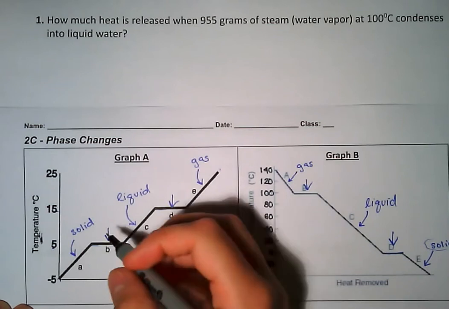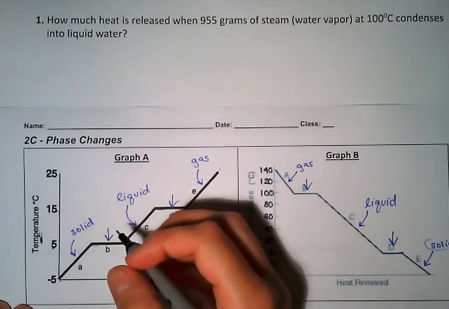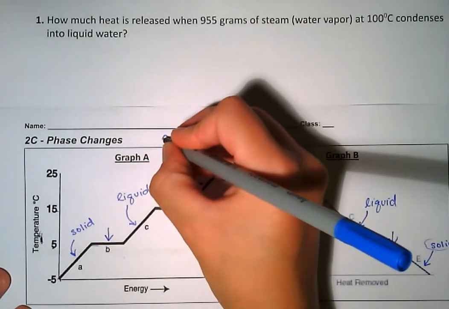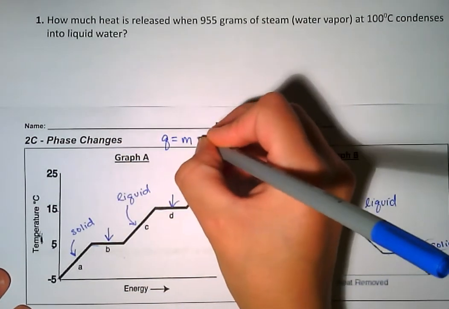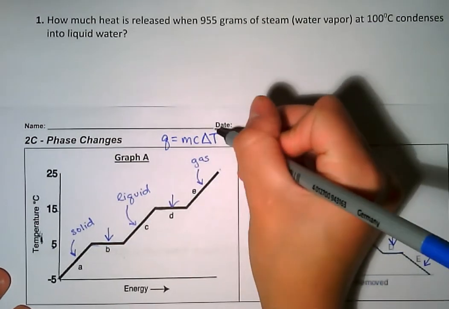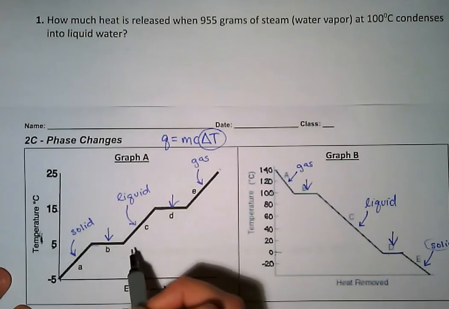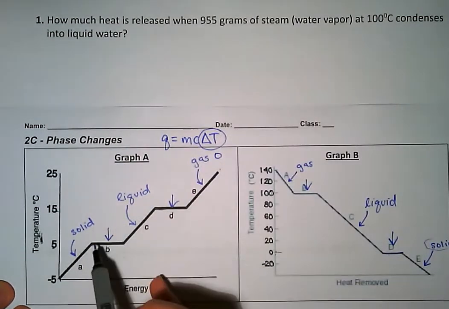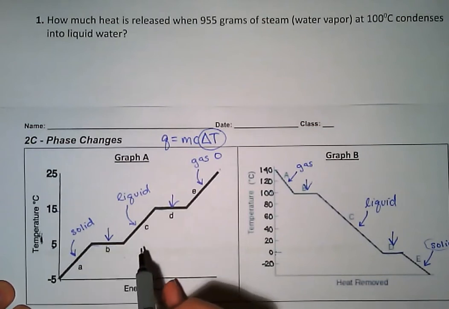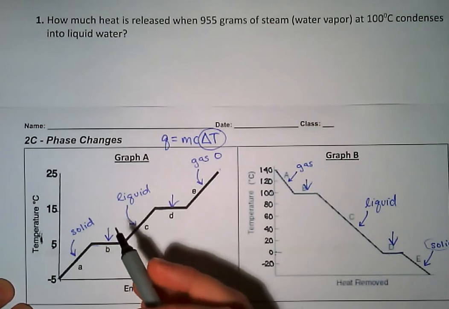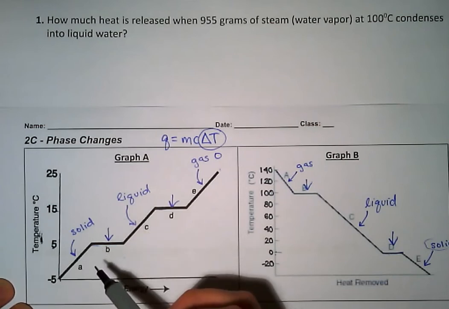So if there's no temperature change occurring, we're not going to be able to use our equation of Q equals m times C times delta T because we are missing the change in temperature. There is no change in temperature, so our delta T would always be 0. And there's not no energy being inputted here. The energy is just going into breaking the intermolecular forces that exist between the molecules.